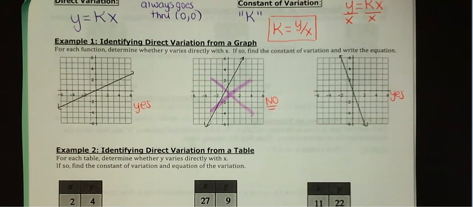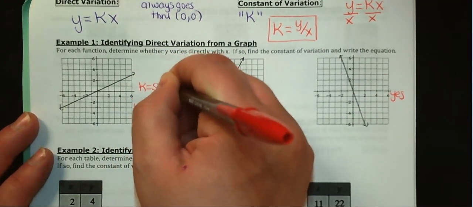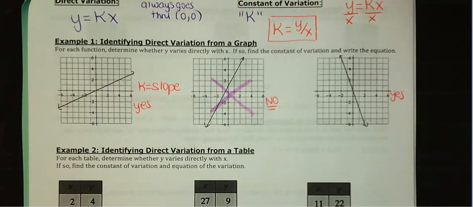So they said in the directions, if it is a direct variation, could we figure out the k value? There's a couple ways to do it. Anybody know how you might look at the graph and figure out what the constant of variation would be, if it's y equals k times x? It's just the slope. The k value is just going to be the slope of the line. That's literally it.